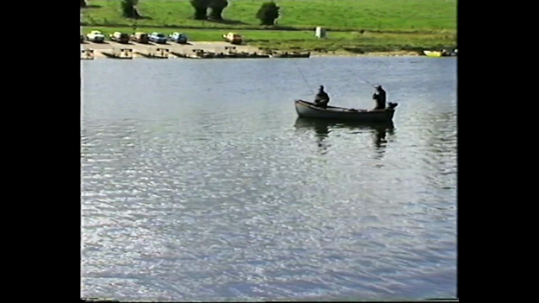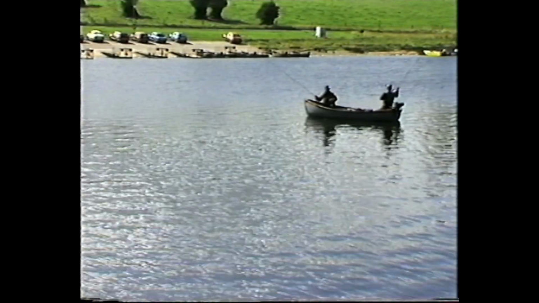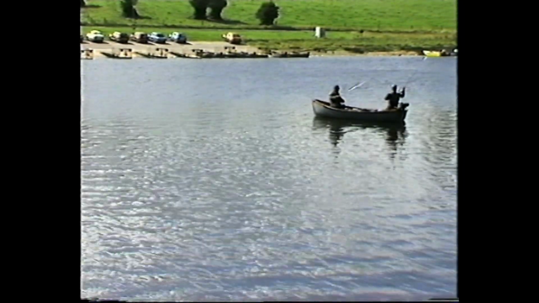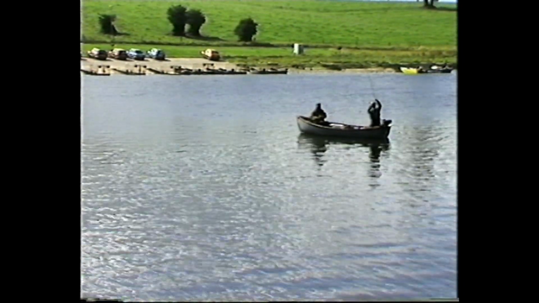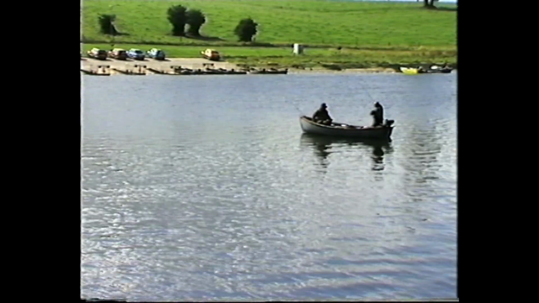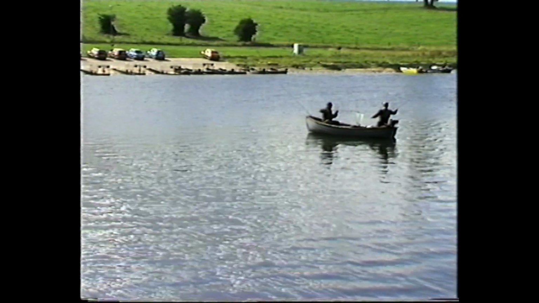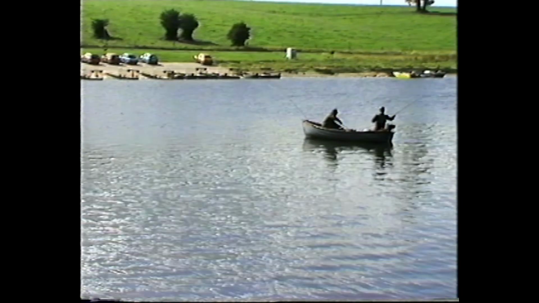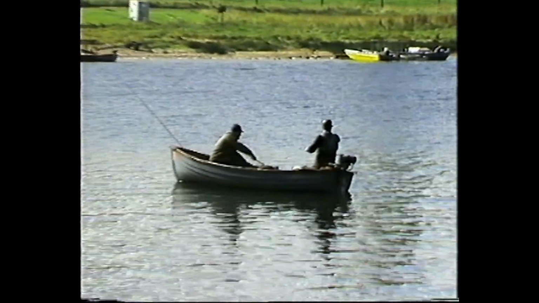Well, I didn't realise I had so much line out. He doesn't know he's hooked yet, Peter. Doesn't he? No, he doesn't. Ooh, nice looking fish. Not a bad one. It's a reasonable rainbow. Good heavens. Oh, he's not ready yet. Come on, my lad, come on. Let's be having you.